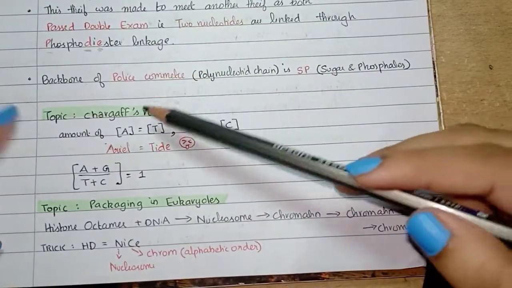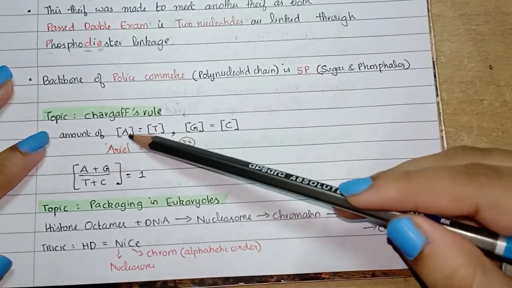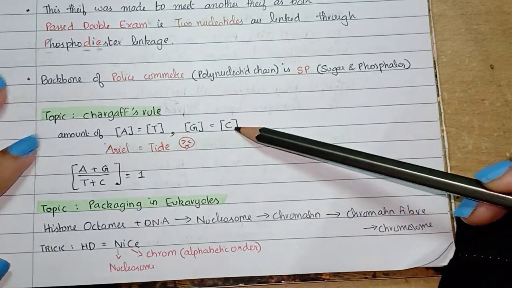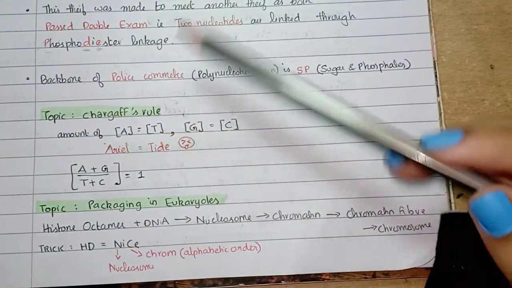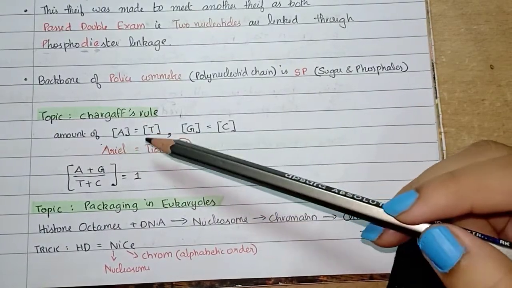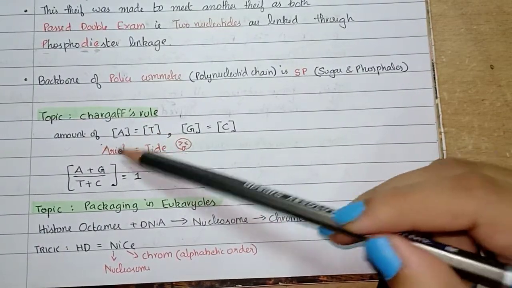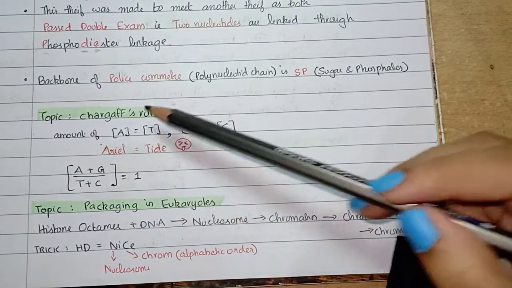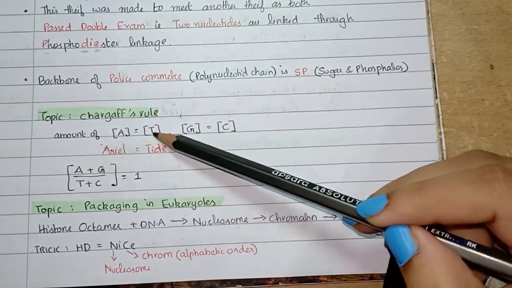Okay, Chargaff's rule is that the amount of adenine equals thymine and guanine equals cytosine. The trick to learn this is "Aerial equals Tide." You all know this, right? A washing powder, Aerial and Tide. Both of them are similar, that is washing powder. So Aerial equals Tide, that is A equals T.